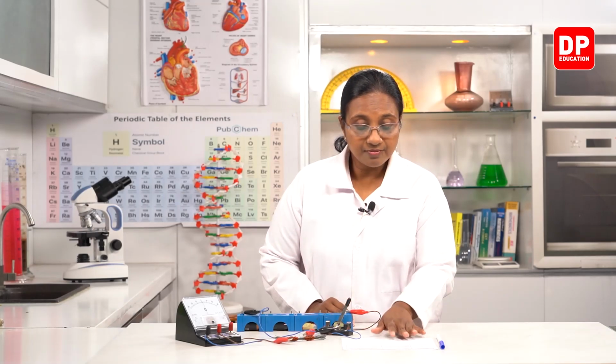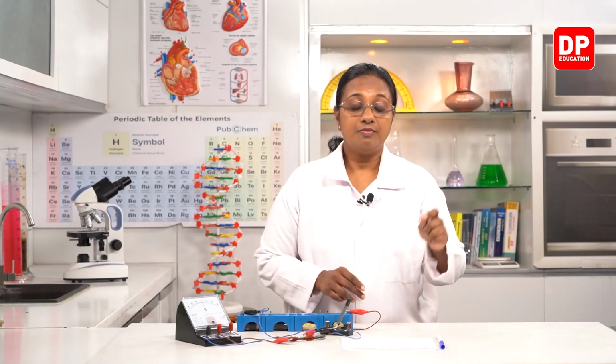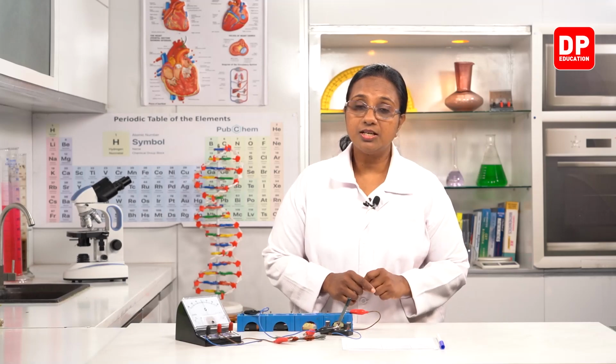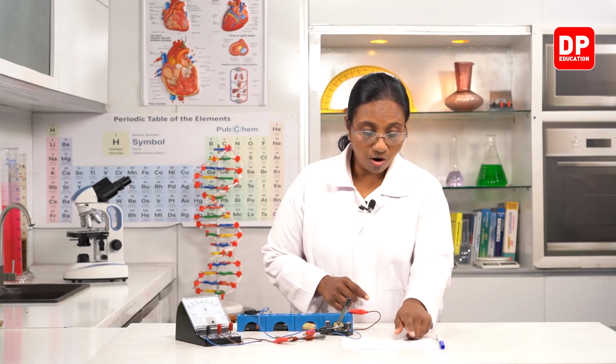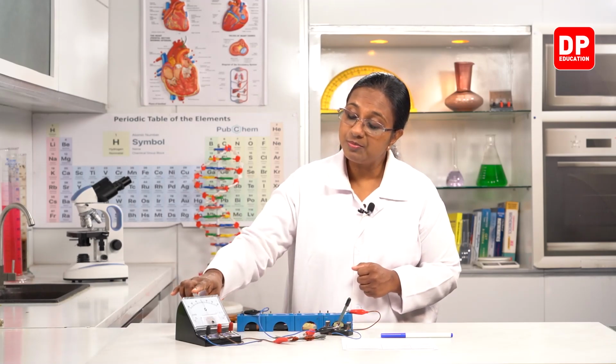And also I have this table that is given in your textbook. You can see here when we turn on the switch, when you keep the switch turned on continuously, when you turn off the switch, and also when you keep the switch turned off continuously. In all these instances, what we need to do is you need to observe the galvanometer.